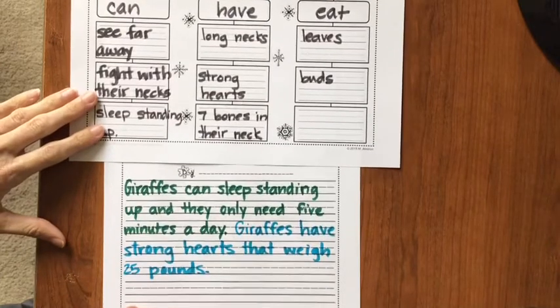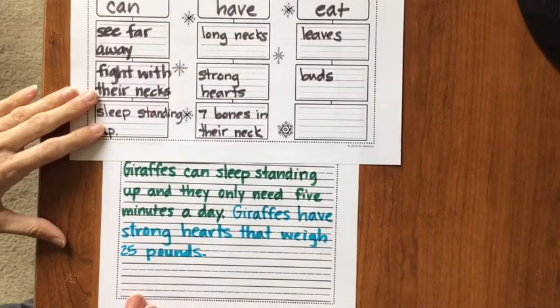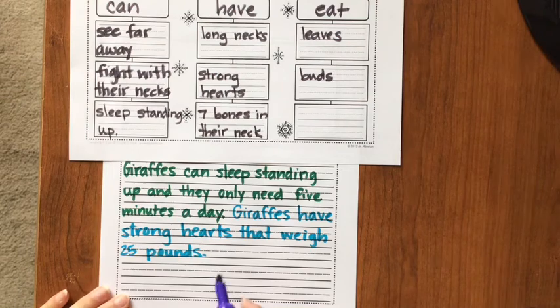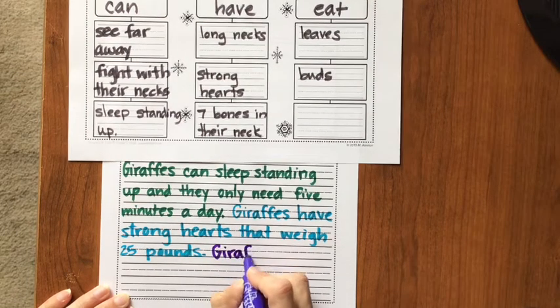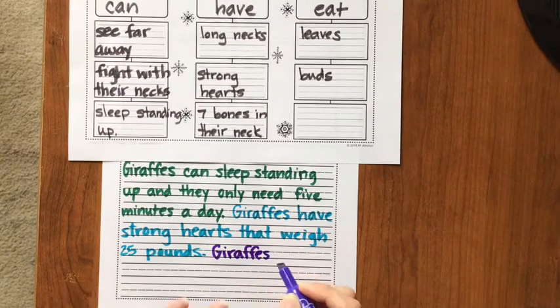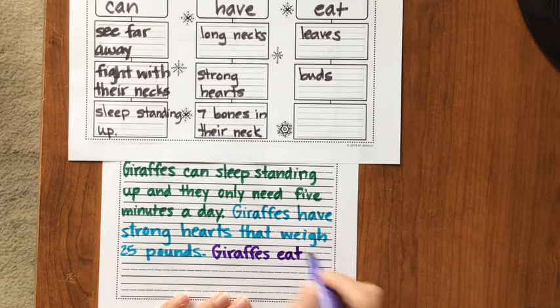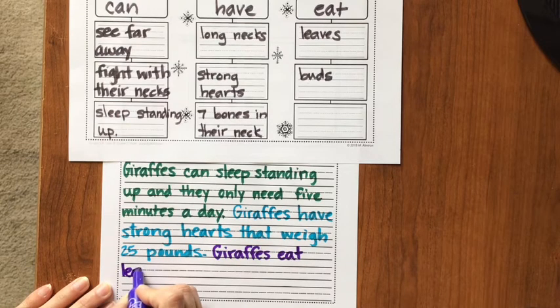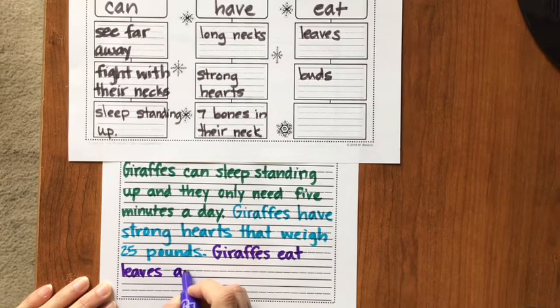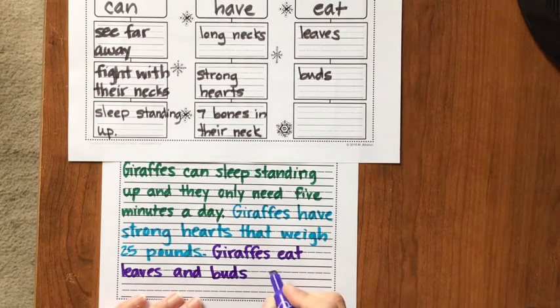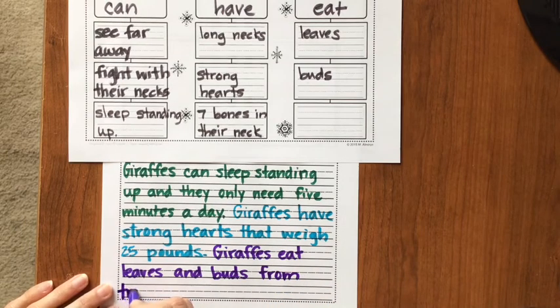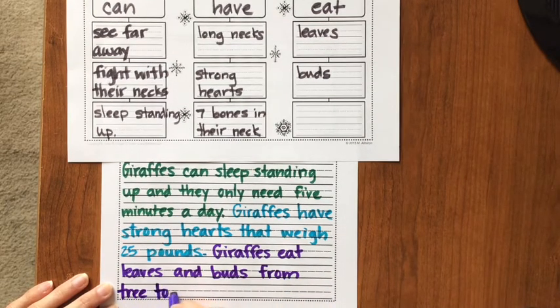So I'm going to move my paper up a tiny bit, and I'm going to write capital letter, giraffes eat leaves and buds from treetops. Period.